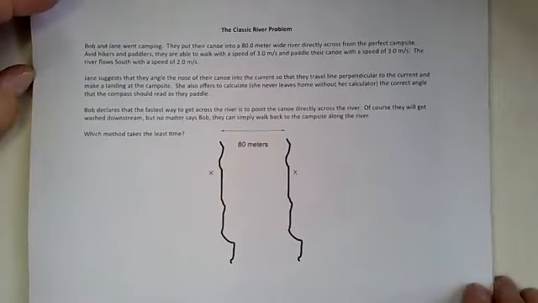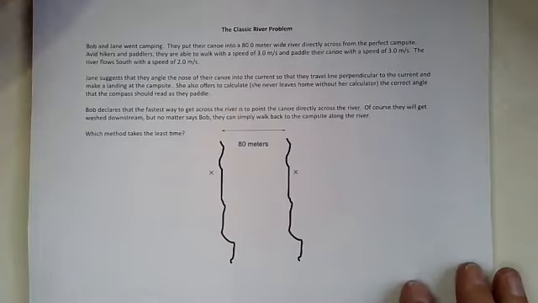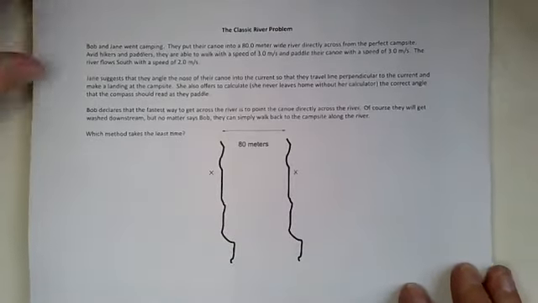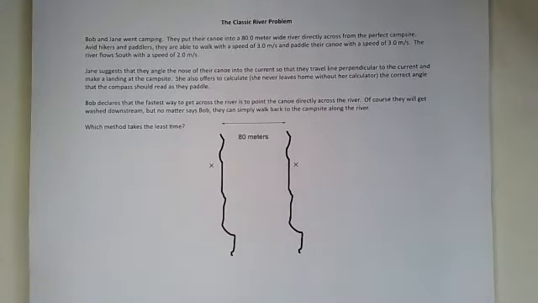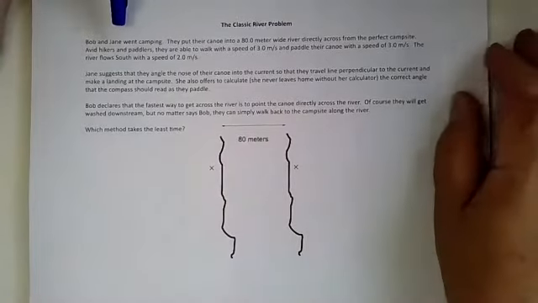In our first application of vectors, I wanted to try a bit of a classic, emphasizing the importance of perpendicular coordinates. So let's take a quick look.